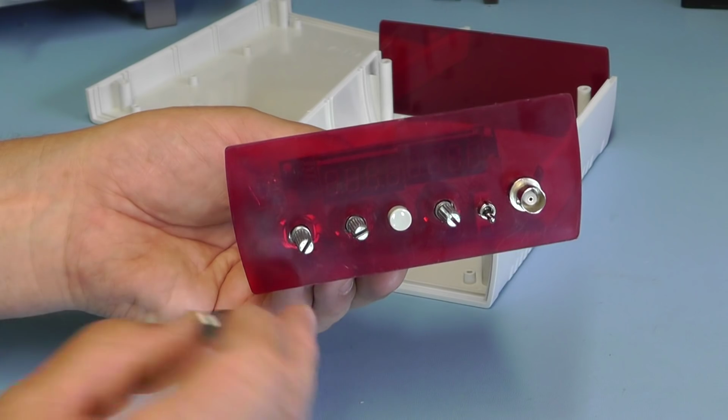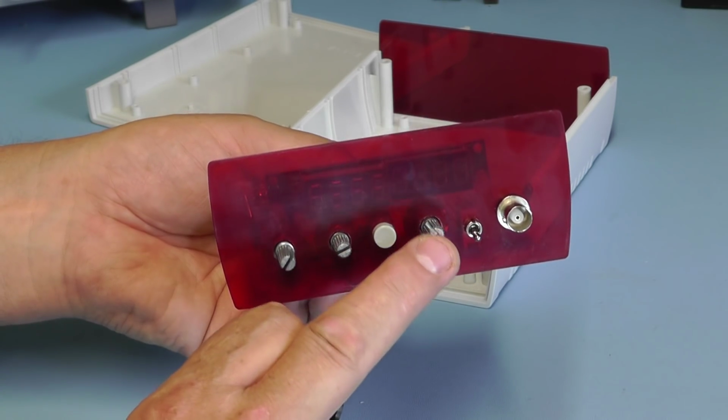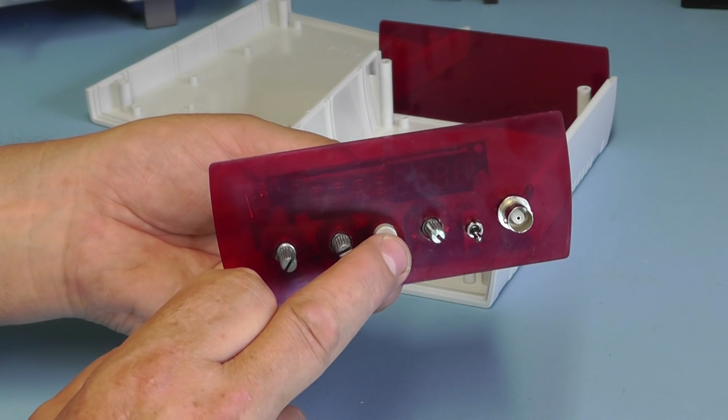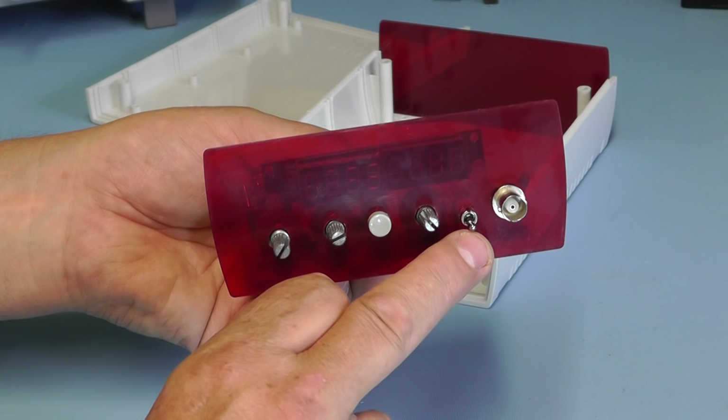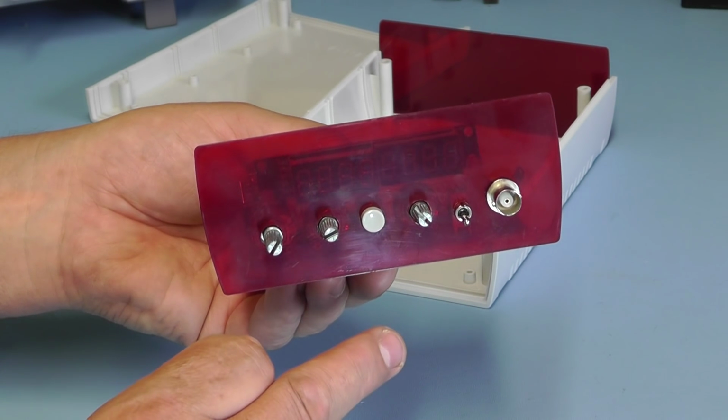So basically the first two there will control the frequency, this one will control the gain, the push button switch will switch between sine wave and triangular waveform, and the little switch there at the end will switch between the square wave and the sine wave.